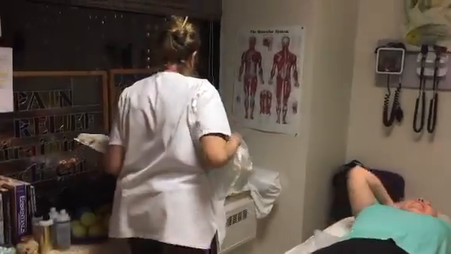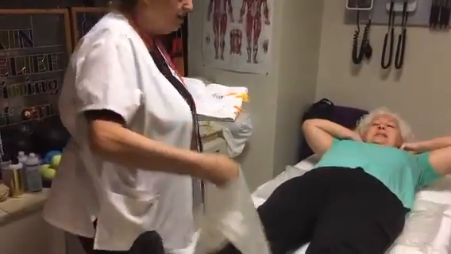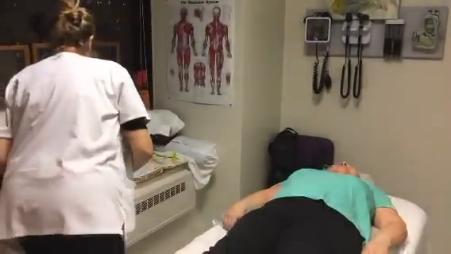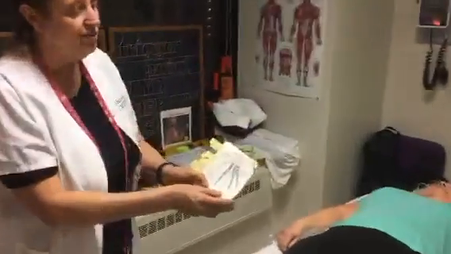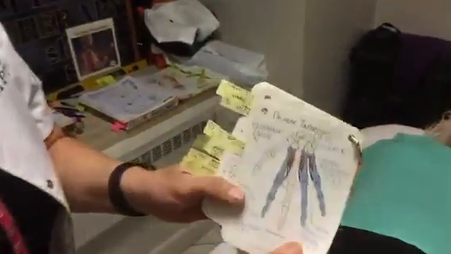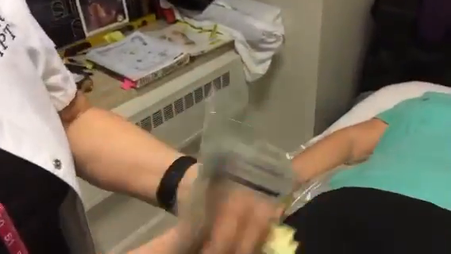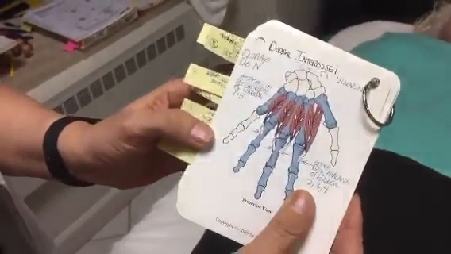So the Interossei on the left was worse than on the right? Yes. We're going to treat the palmar Interossei, and we're also going to treat the dorsal Interossei here. So we're going to treat the dorsals and the palmars, okay?